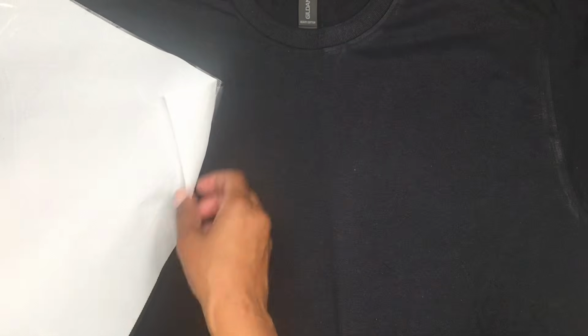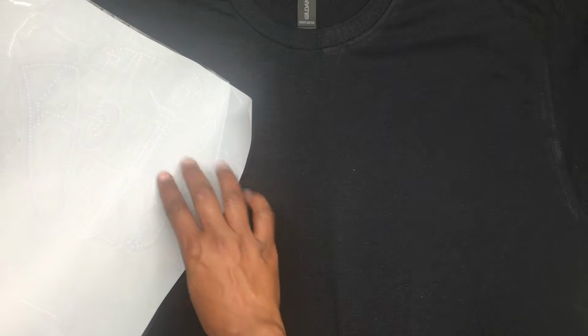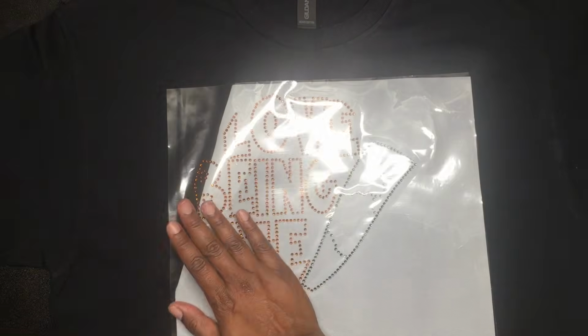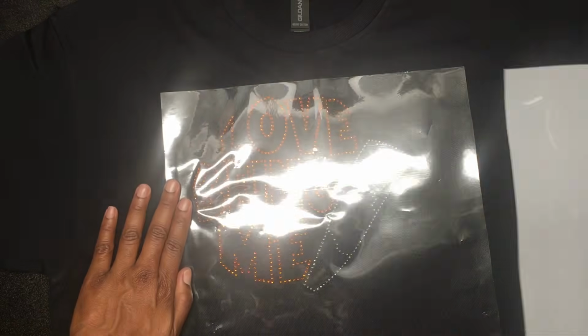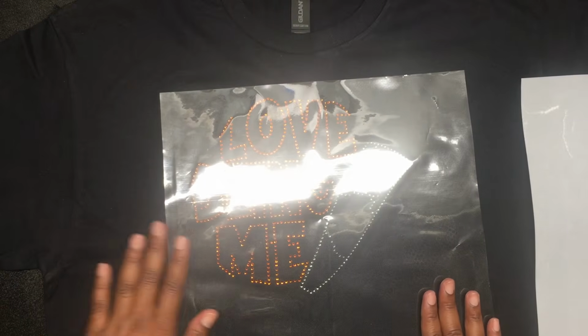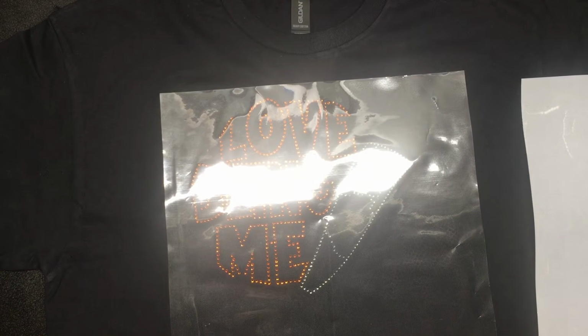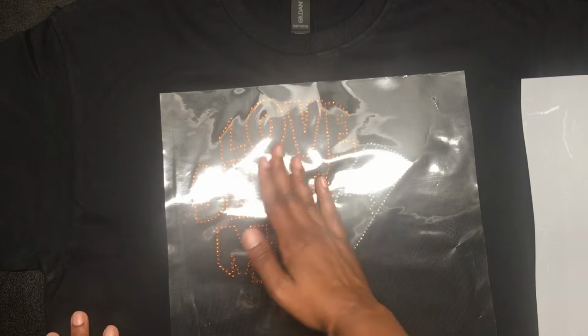And then I'm going to roll it back. And then I'm just going to continue to remove the Hotfix tape. And again, you want to be very gentle when you do this part. So now I have the first layer placed. I'm going to go over to the heat press and I'm going to press this layer.